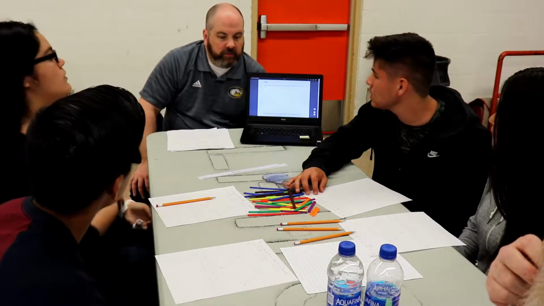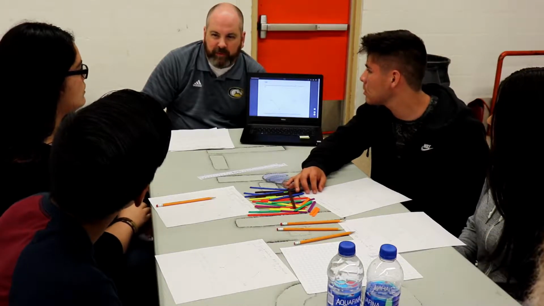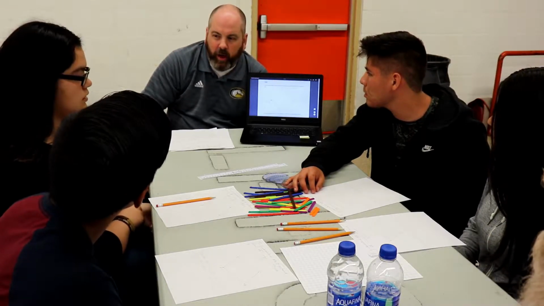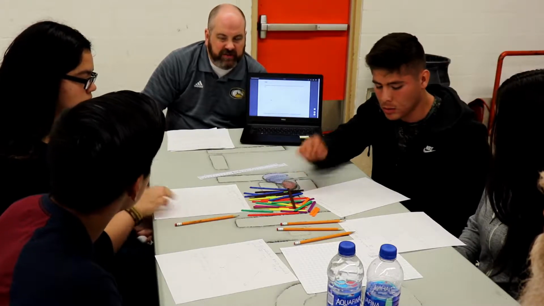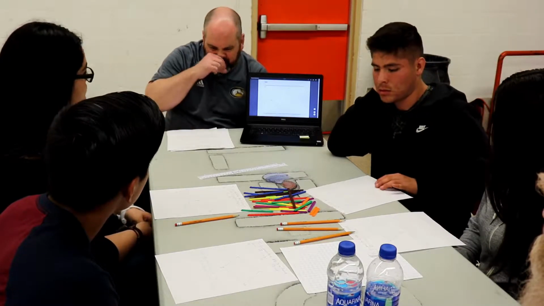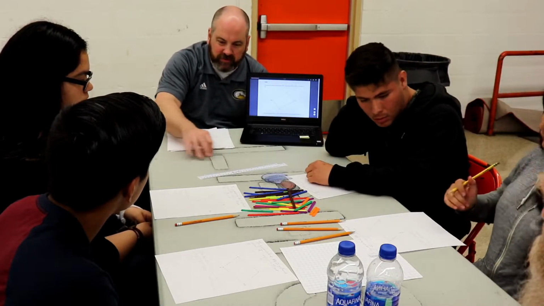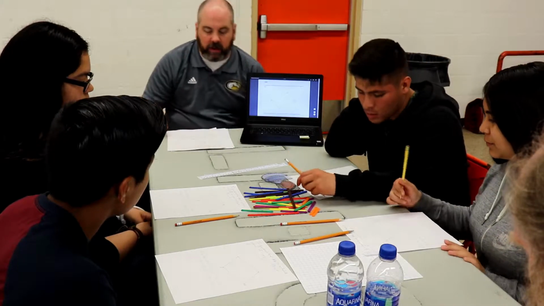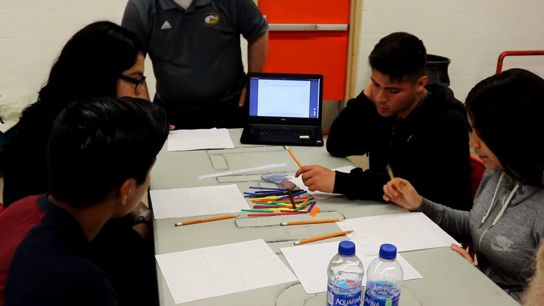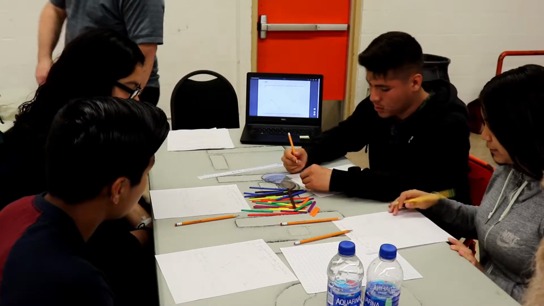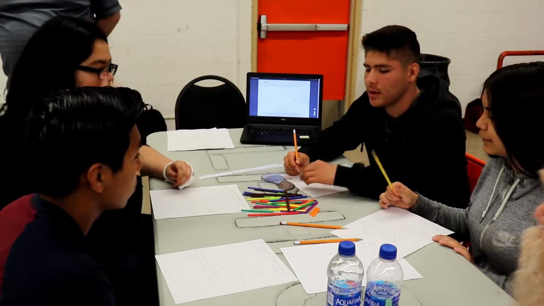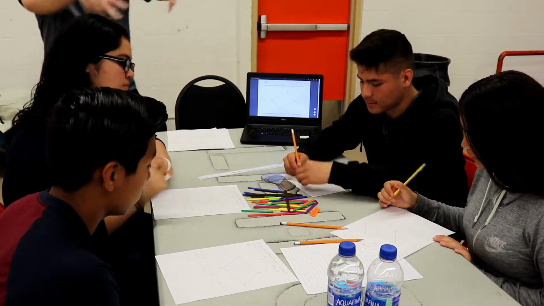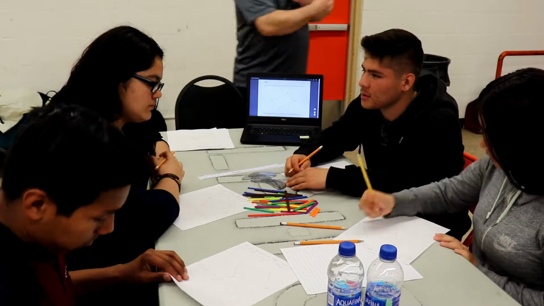Okay. Here's what I'd like to know. Is there any other information you guys might need in order to help you with this? Why don't you jot down some things that you think you might need in order to be able to figure out if this is a parallelogram, okay? Jot it down, and you can talk as well. Write it down, talk. What information do you guys think you need?